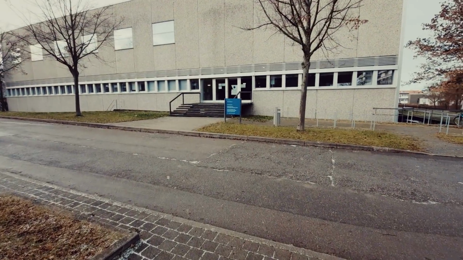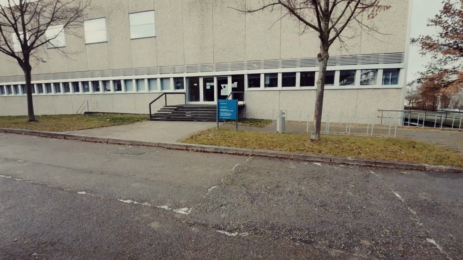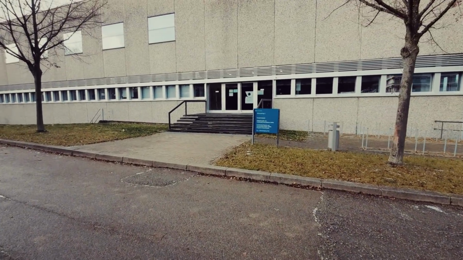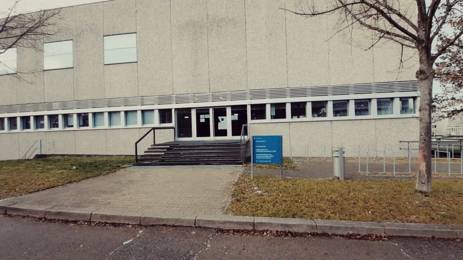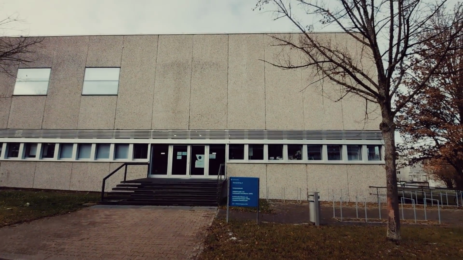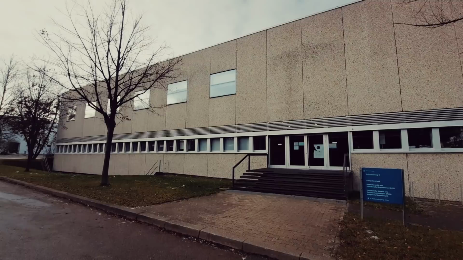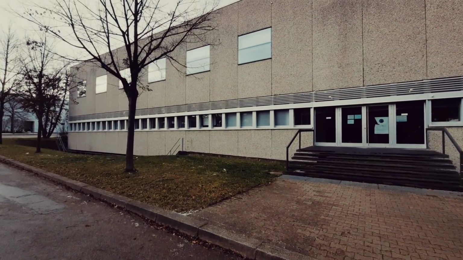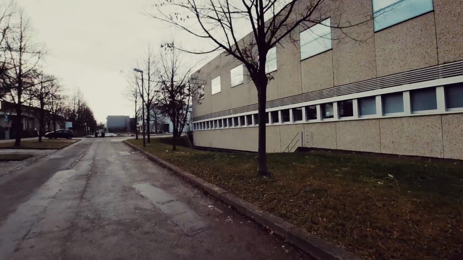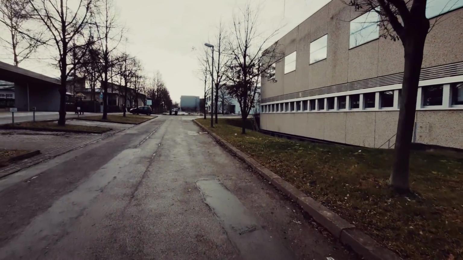There is a building of computer physics, and some thermodynamics related subjects are studied here. So there is another department related to physics, and another building of University of Stuttgart. And yeah, now I'm going this side.